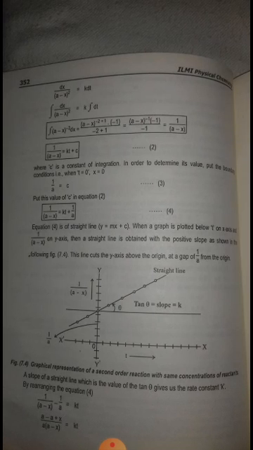Now students, we are going to rearrange this equation 4. As you can see, we have taken the concentration terms on the left hand side: 1 over (a minus x) minus 1 over a is equal to kt. We are going to take its LCM. The final form of the equation after LCM will be (a minus a plus x) over a into (a minus x) is equal to kt. a and a are going to be cancelled.